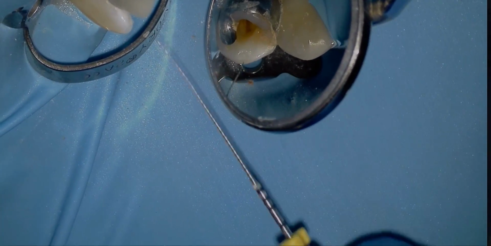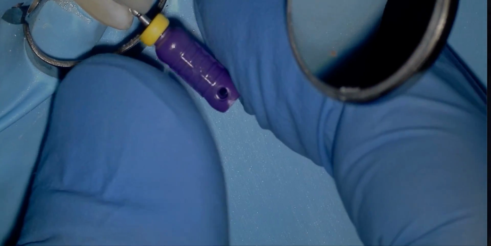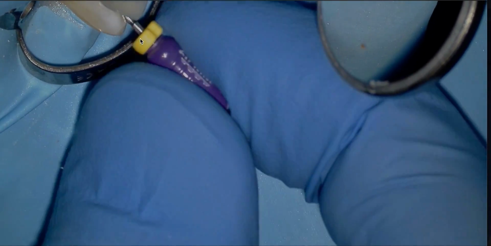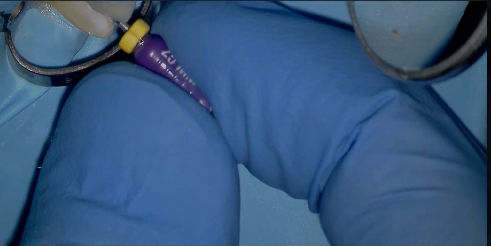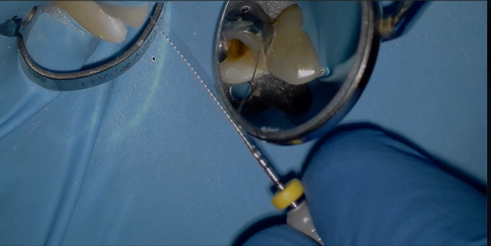In this case, what I'm going to do is ensure that we have patency, and I'm going past. It's not ideal according to the great evidence that Dr. Ricucci talks about. So here what I did was I skipped the 8 file, and you can see from a 6 to, and I'm going to go back to the 8 because it just doesn't work. It's not as effective as going the right progression. So 6, 8, 10.